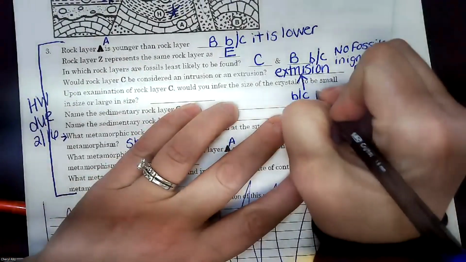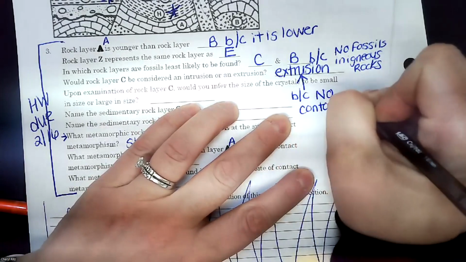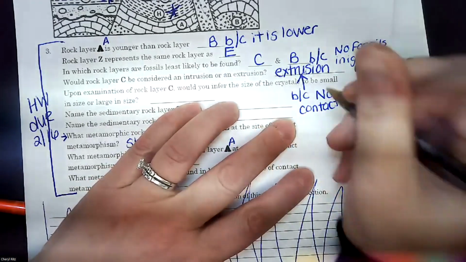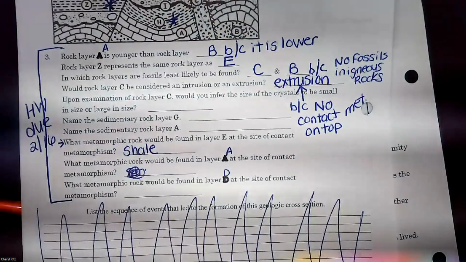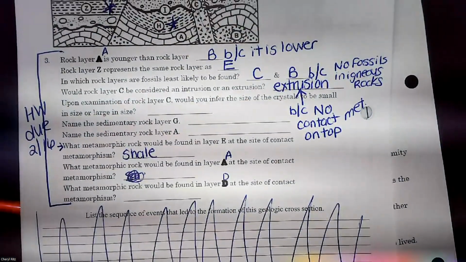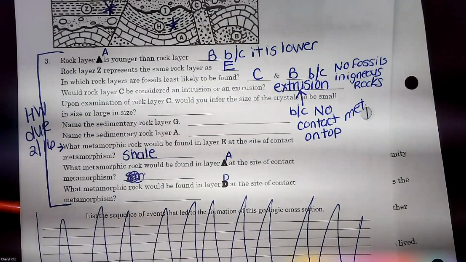So again, they're going to ask you why. And the reason why we know this is an extrusion is because there is no contact metamorphism, but not just on top. So again, I'm not huge on complete sentences, but it has to be that complete thought. Everything you were thinking when you made that decision. And okay, because this is an extrusion, again, throw back to chapter 3, will it have big or small crystals?